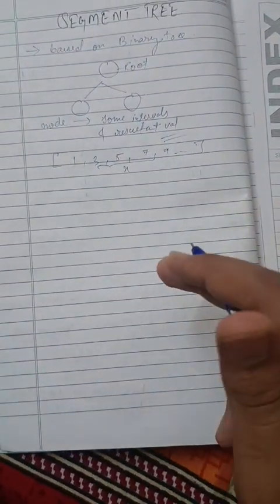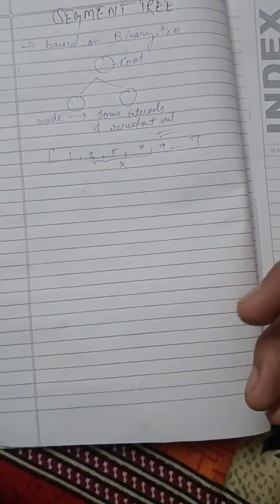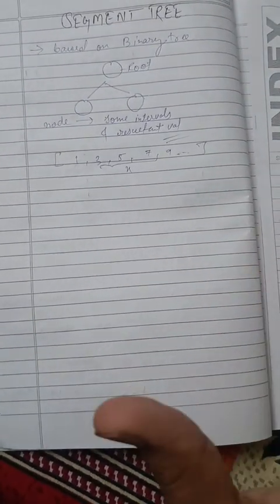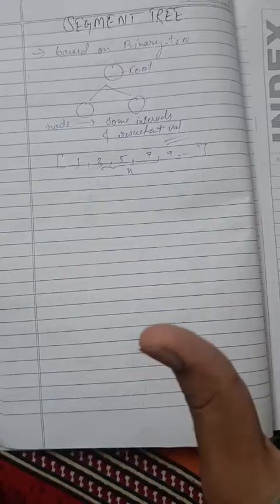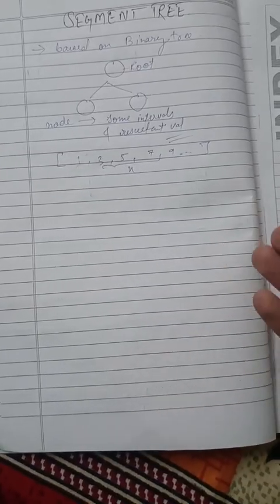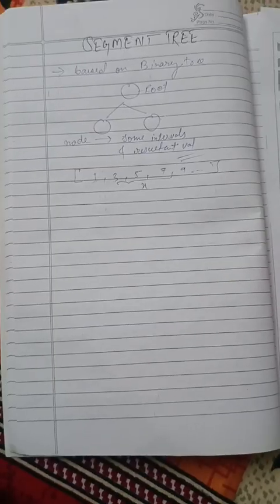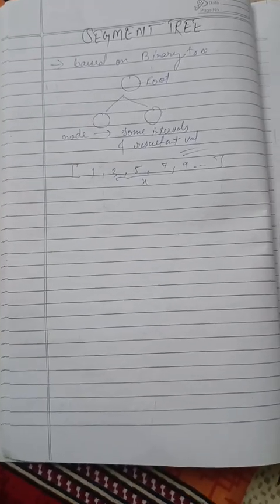In that kind of question, we can use this segment tree. Whenever there is a query based on ranges, either maximum or minimum in that range, you will use the segment tree.